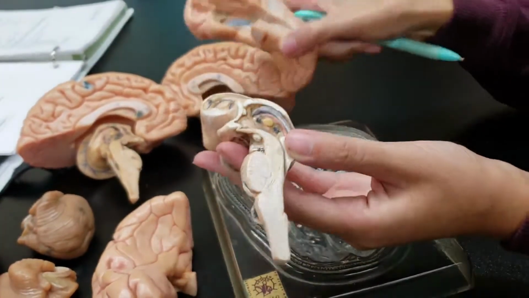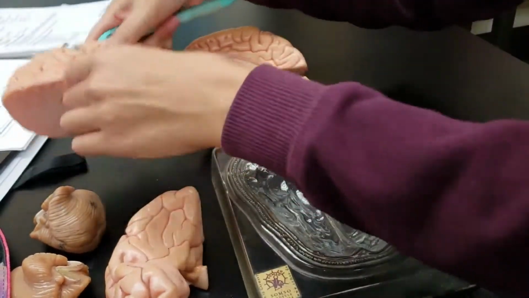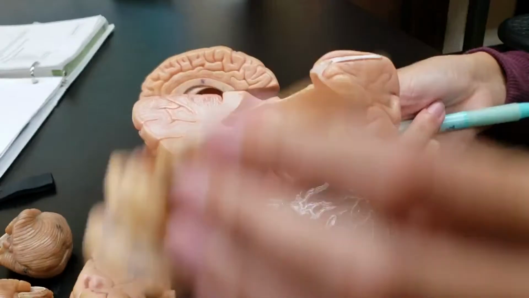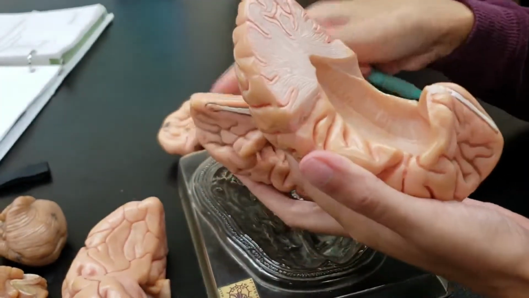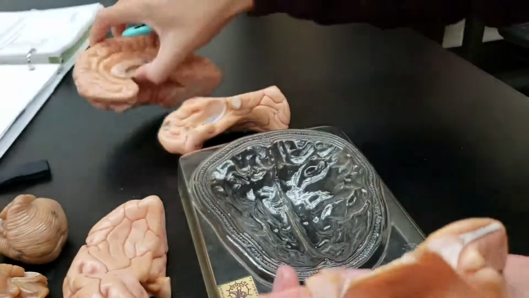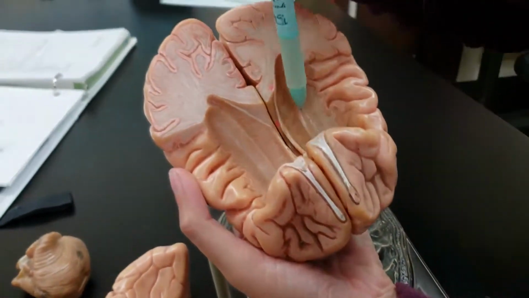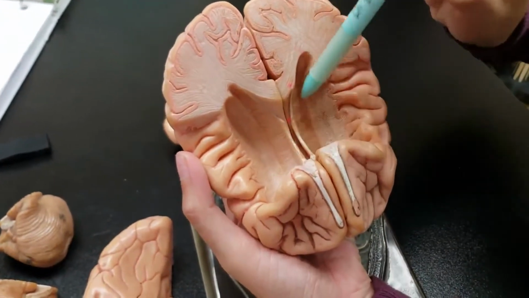And then looking at the ventricles, right here. So taking this brainstem out, there we go, right there. So this part right here is going to be the lateral ventricles.